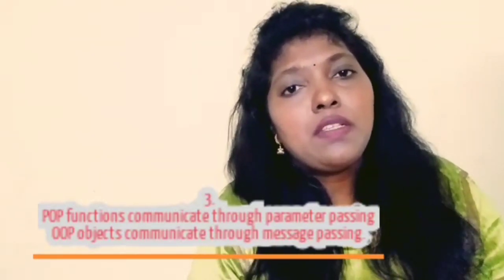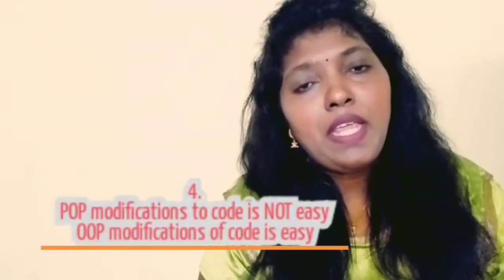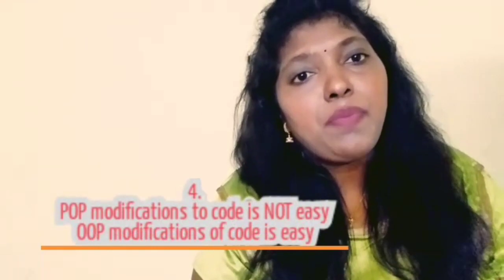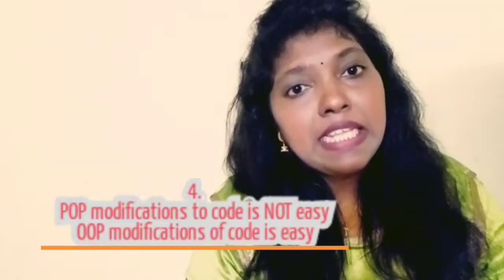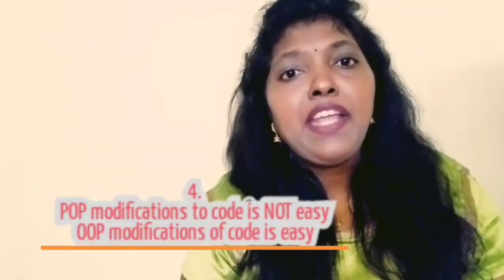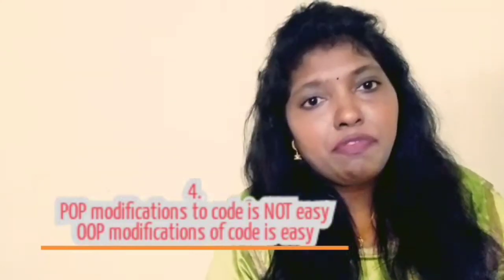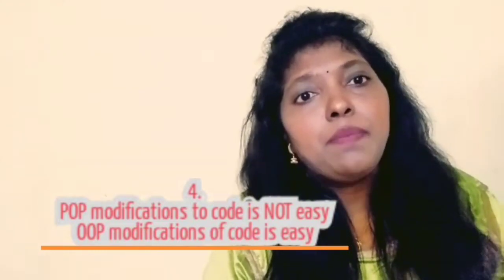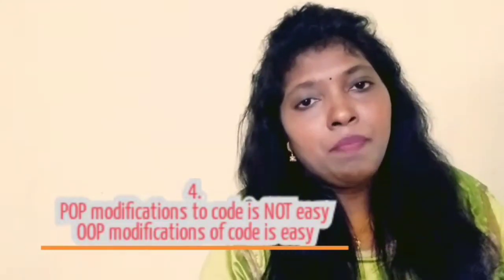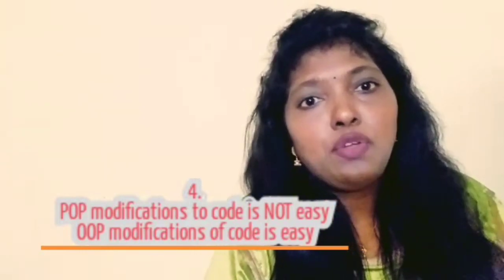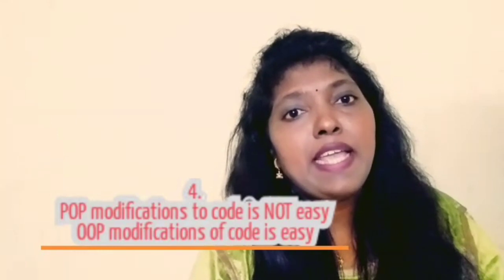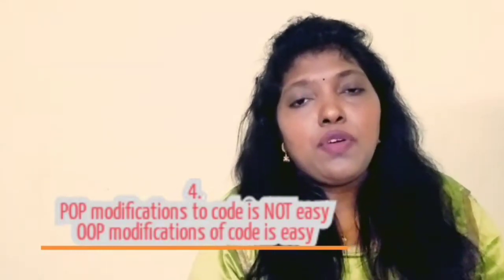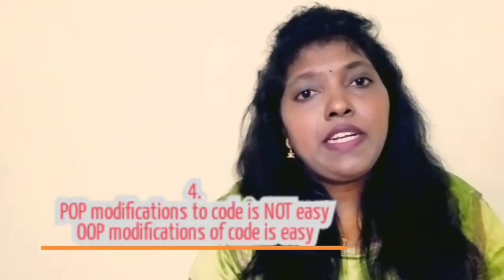And the next difference is regarding modifications, whether you can make modifications in POP or not. Modifications in POP are a bit difficult. By modifications, I mean adding new data and adding new functions. That is quite difficult because it affects the other code as well, because data is not centric to functions. Data is kept as global data, so any function can try to modify it. So modifications are a bit difficult in POP.